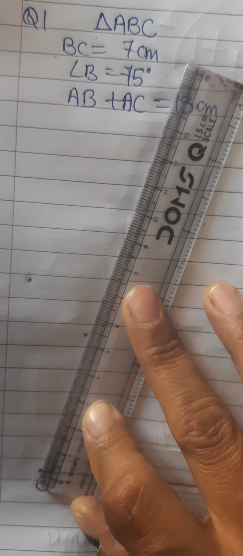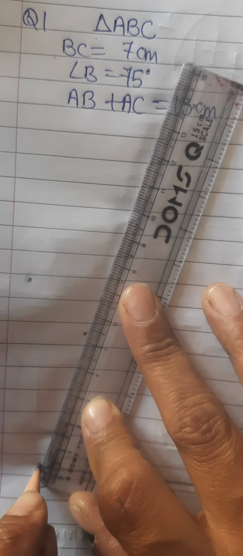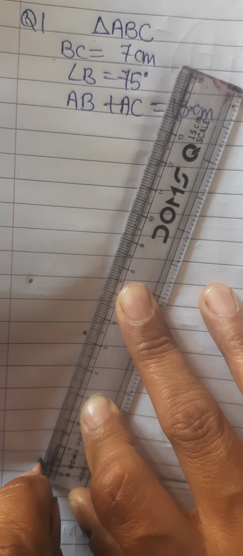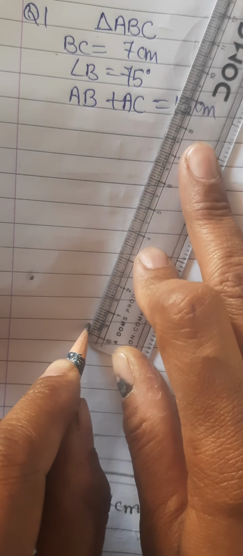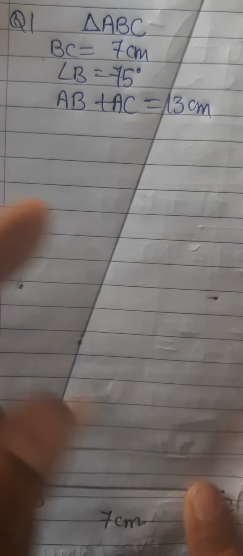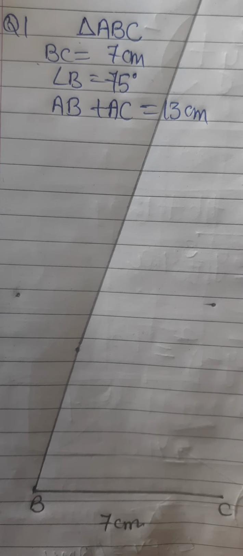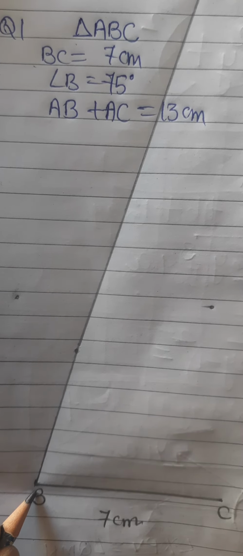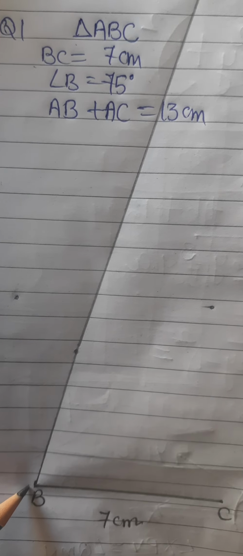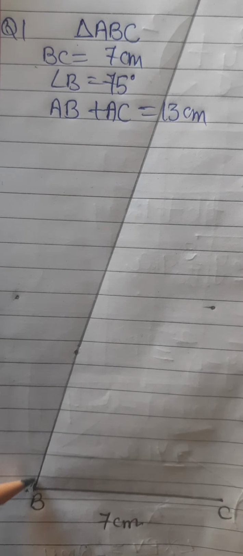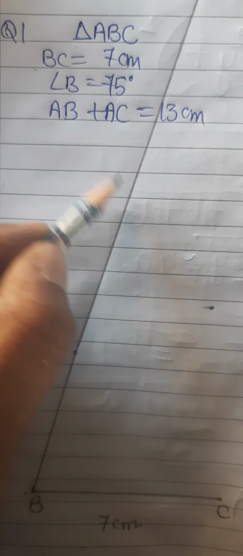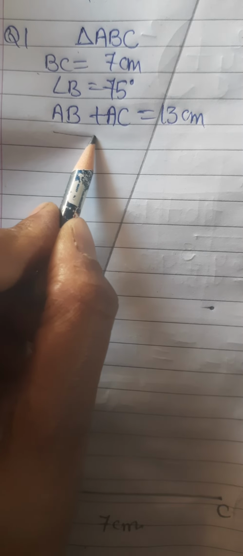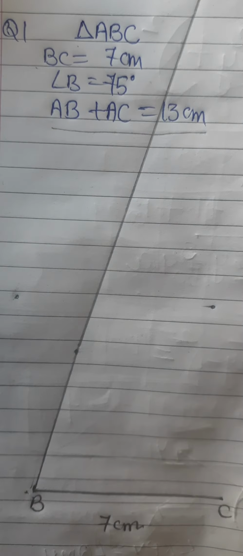Okay, now we will make a ray joining the 2 points, and this time we are going to make it a long ray. Why? After 2 minutes I'll let you know. Okay, this ray is BX, and now selecting B as center, we will make a mark on this ray such that the mark is equal to 13 centimeter.